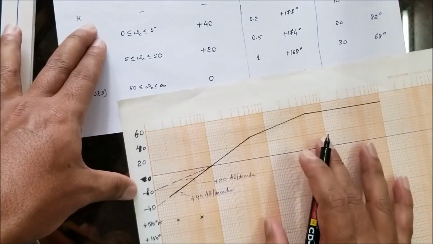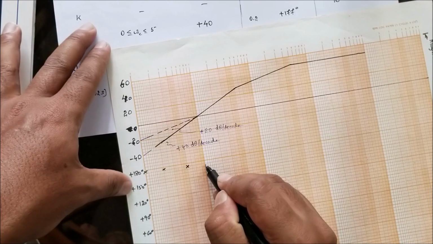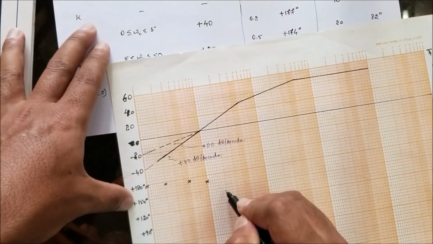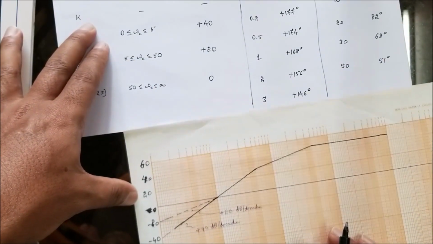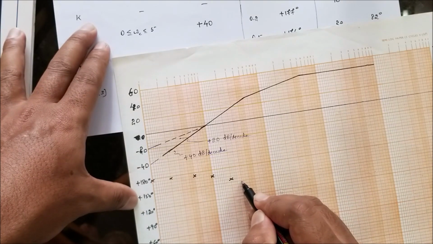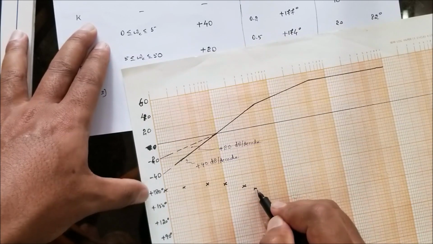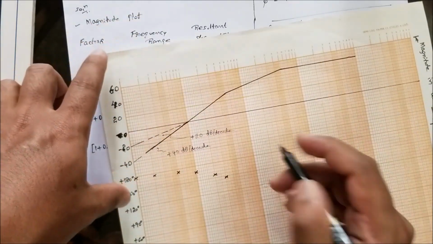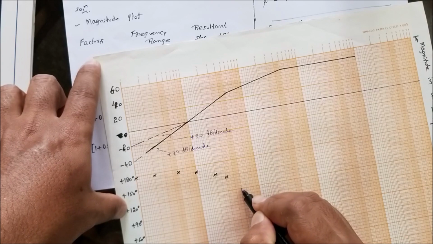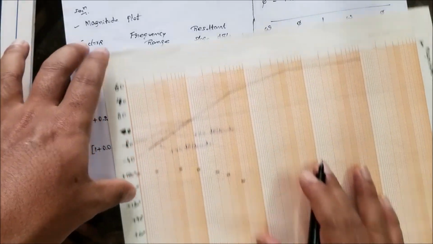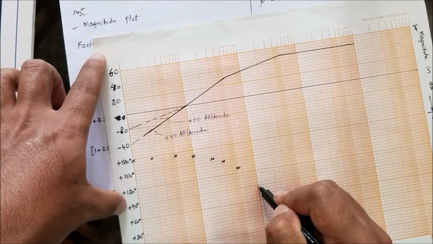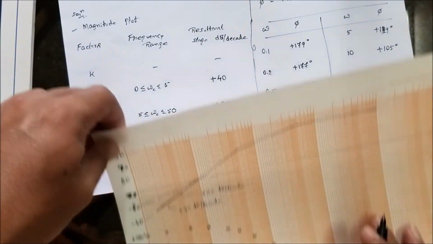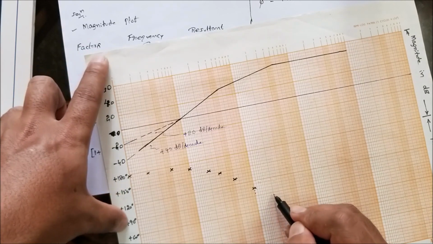For 1 it is plus 168, for 2 it is plus 156, for 3 it is plus 146, and for 5 it is plus 129. For 10 it is 105, and for 20 it is 82.